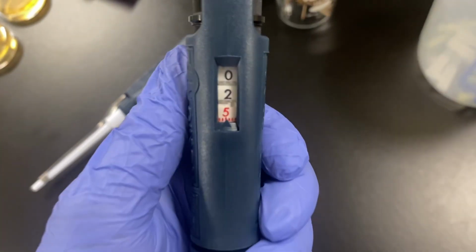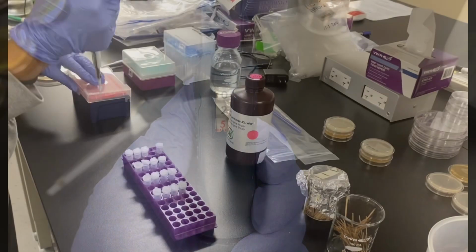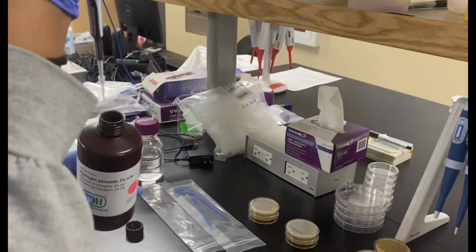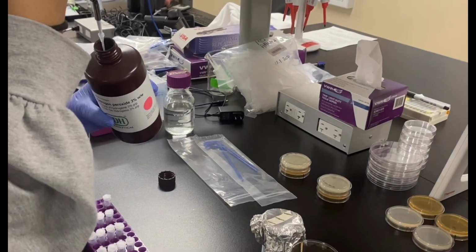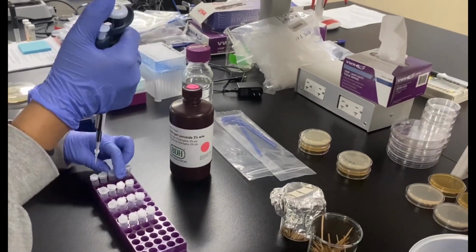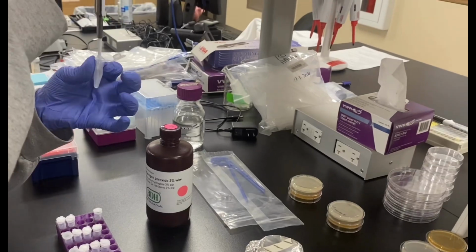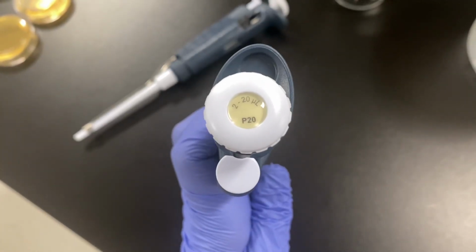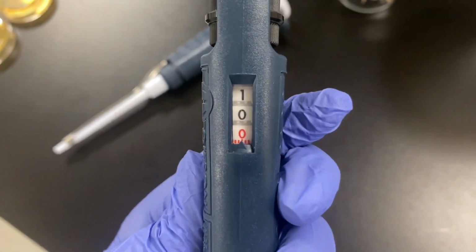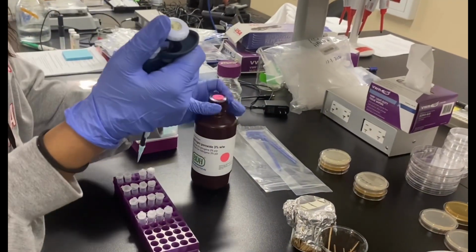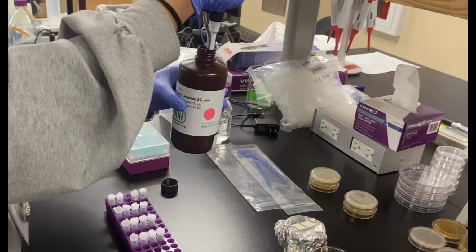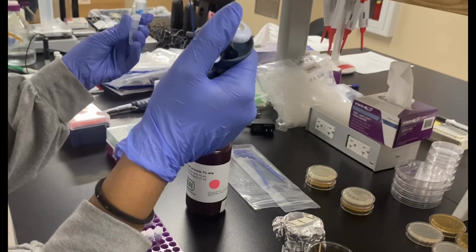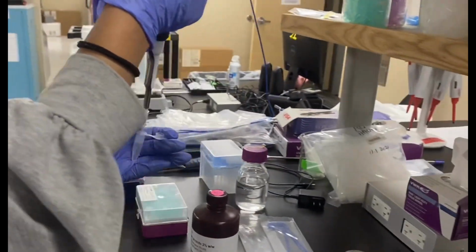Next, adjust the P20 micropipette to 025, which will allow you to get 2.5 microliters of solution. Attach a fresh pipette tip and add 2.5 microliters of hydrogen peroxide into tube HP1. Vortex to mix the cells. Next, adjust that P20 micropipette to 100, which will allow you to get 10 microliters of solution. Attach a fresh pipette tip and add 10 microliters of hydrogen peroxide into tube HP2. Vortex to mix the cells.